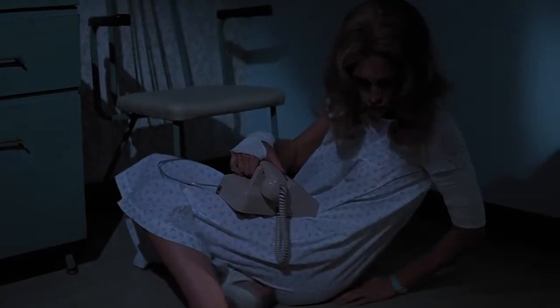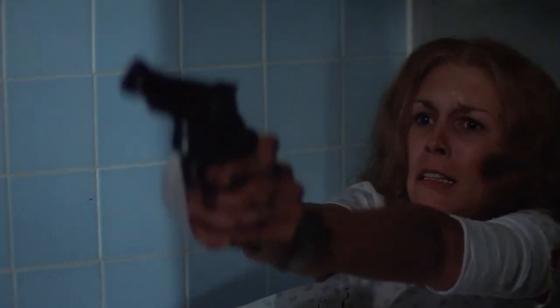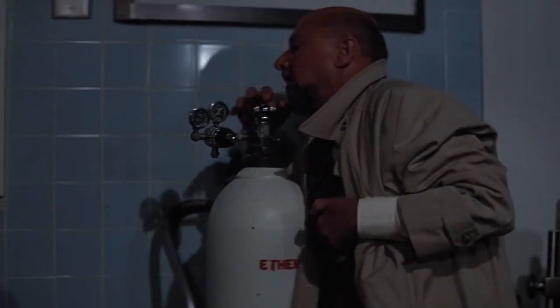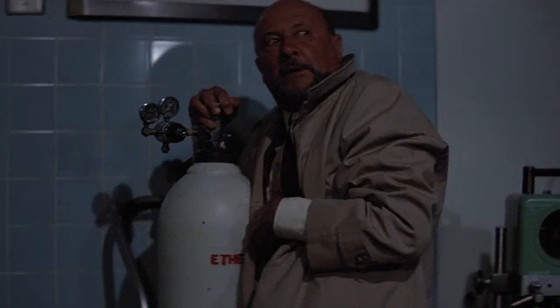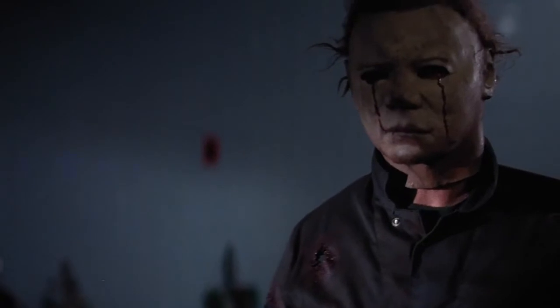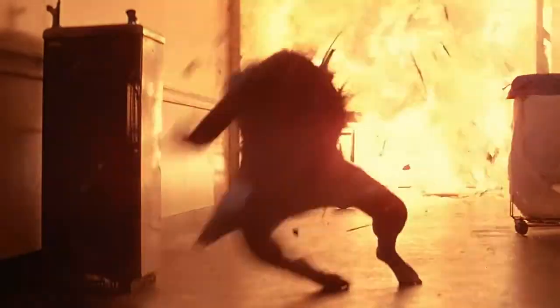Michael Myers has finally met his ultimate goal, Laurie Strode. Dr. Loomis pushes Laurie Strode into the gas room and she follows suit. Michael Myers tries to fight her but gets his eyes shot out by Laurie. Dr. Loomis starts turning on the gas cans to make Michael not understand where anyone is. Laurie leaves the building, and Dr. Loomis then decides to flick a match and blows up the entire freaking room.